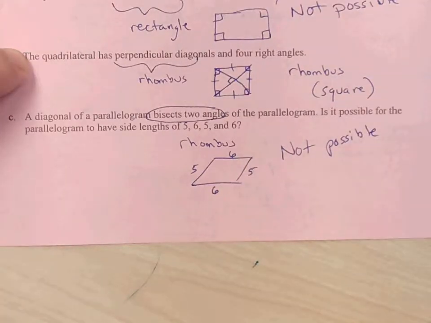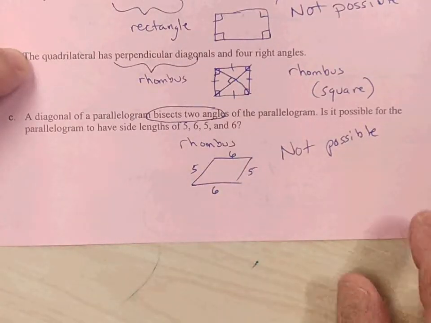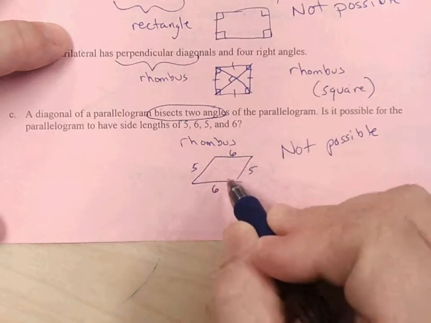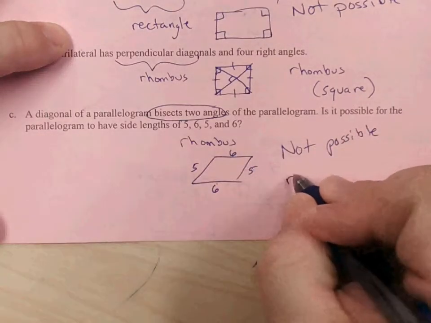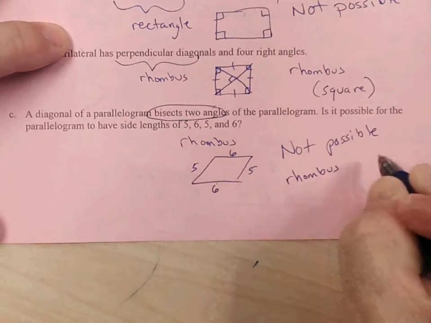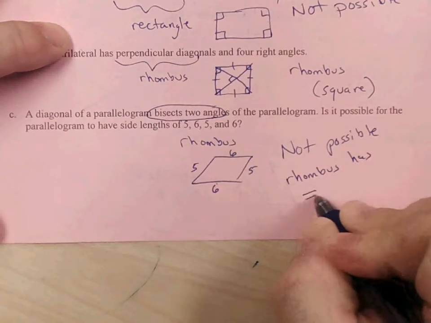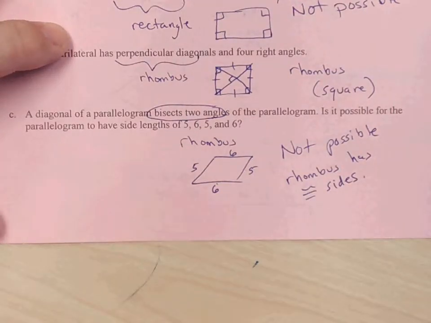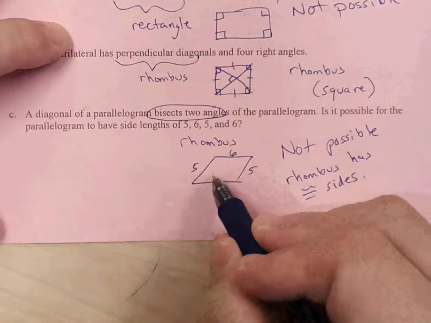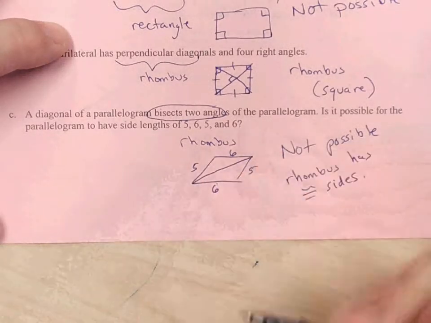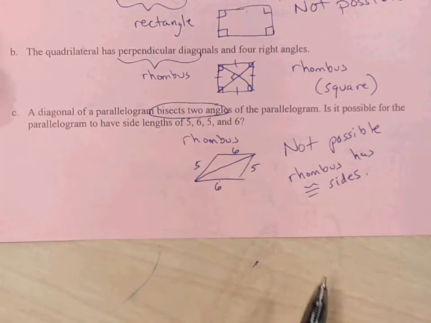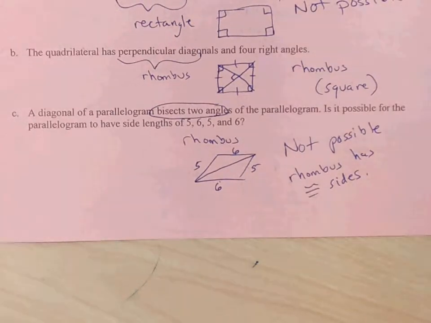And you're like, why? Sure looks like it can be. The reason why is that a rhombus has to have congruent sides. So a rhombus has congruent sides. So that's why this is not possible. And since it bisects those angles, it can't be a rectangle. So that one's not possible as well.